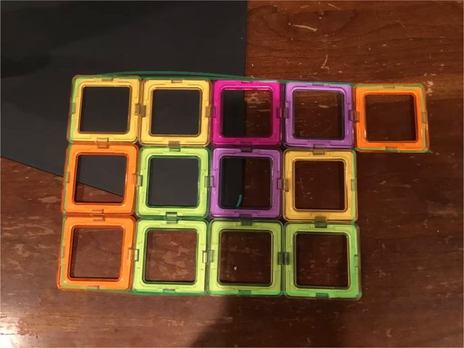So let's try maybe blue. So I have 1, 2, 3. So I know this side is 3. 1, 2, 3, 4. I know my bottom is 4. This side is 1, 2. This side is 1. This side is 1. This side is 1, 2, 3, 4, 5.